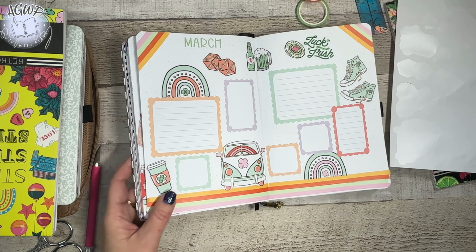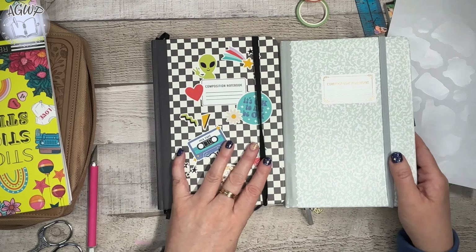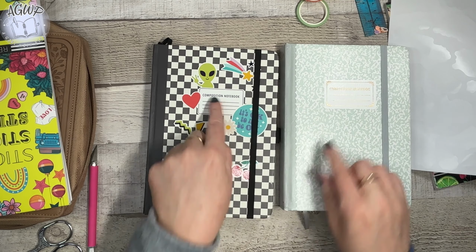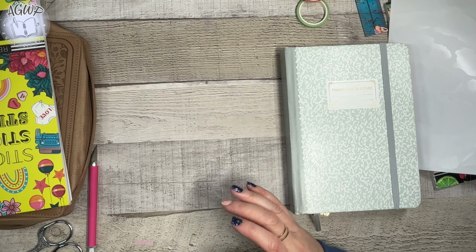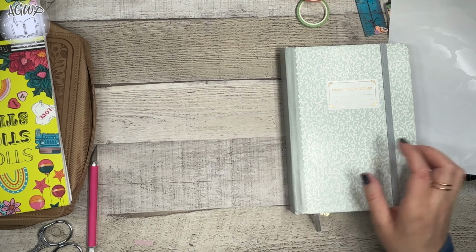Hey, look, these are the composition ones. Did not realize that at first. I didn't plan on that. So I guess I should write something there too. Or I guess I'll put a sticker. Maybe I need to do one. I have some vinyl sticker paper.